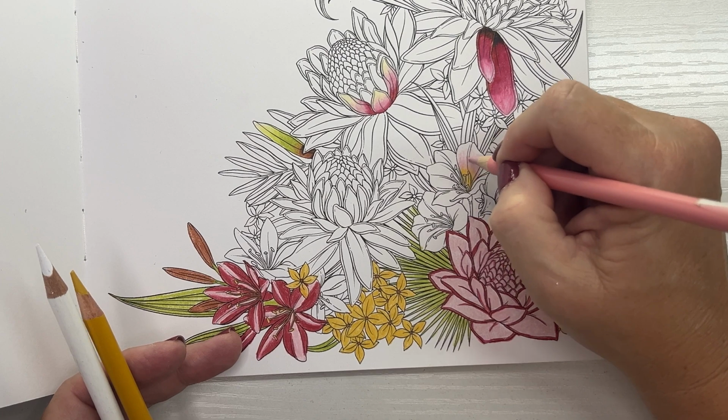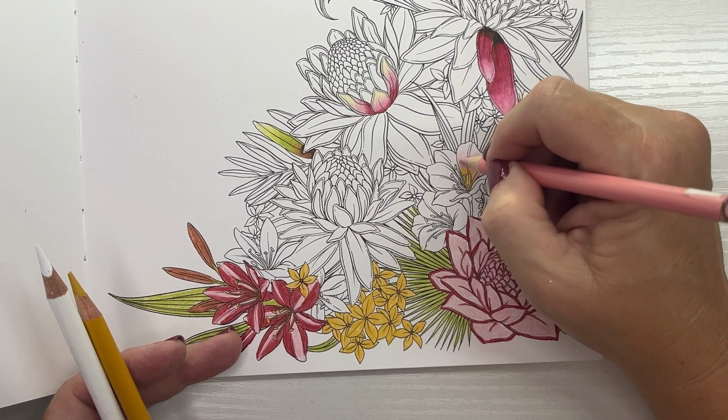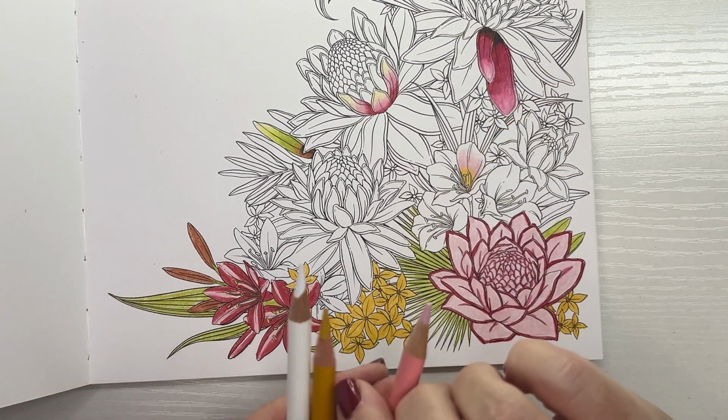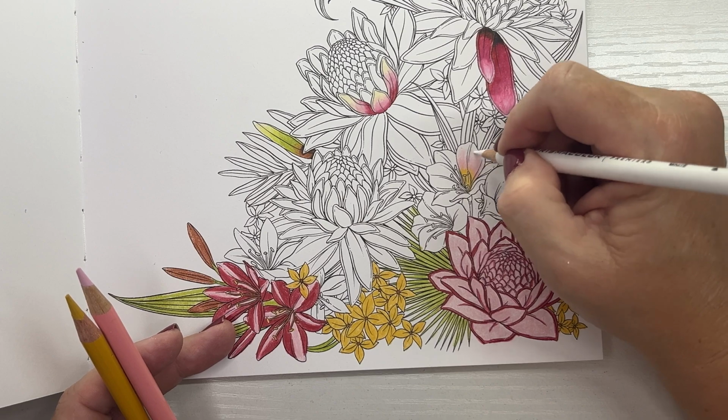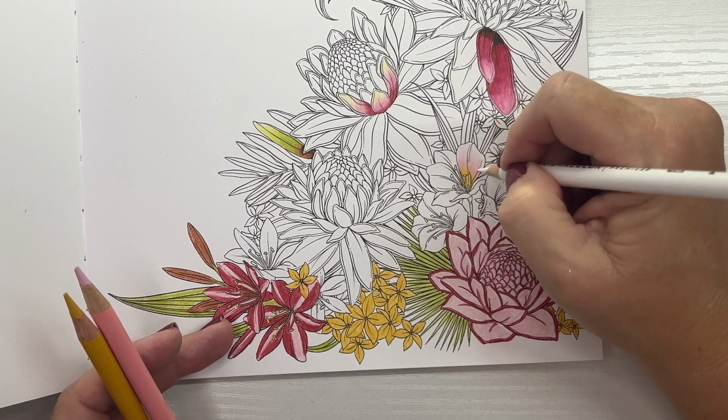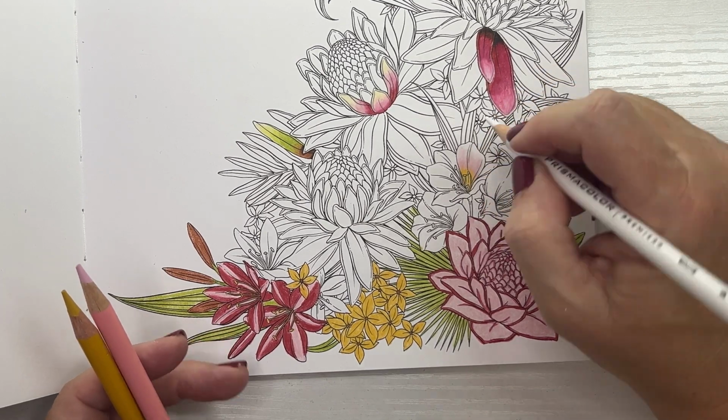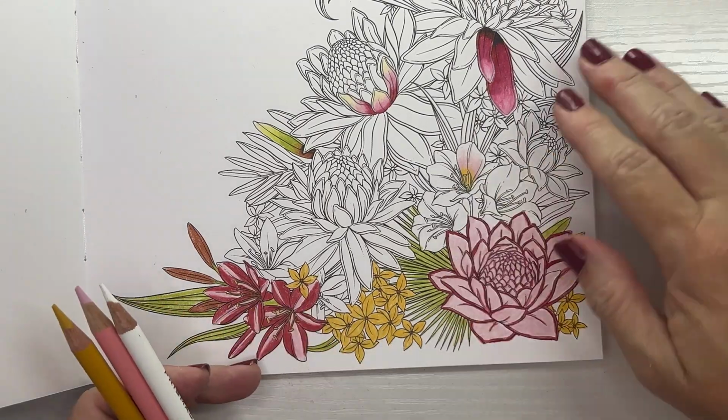So if you guys have this book, let me know what you think of the paper. It's just, oh my gosh, as my friend Jen would say, I'm fangirling over this paper. Hi, Jen. Okay, that looks really cool, right? It almost looks like a sunrise on a petal.